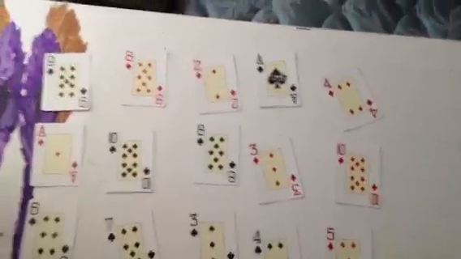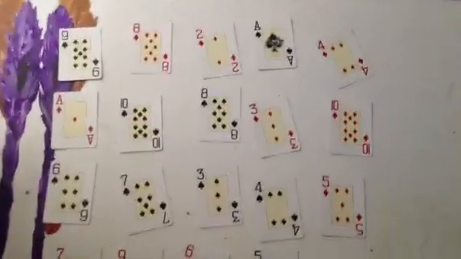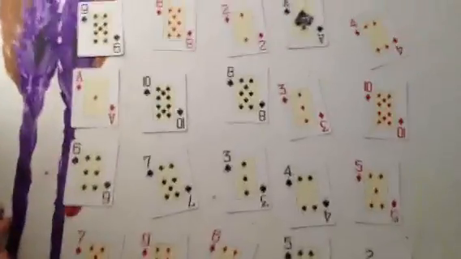Hello everyone, today I will be explaining how the flash sort algorithm works. It works very similar to how the selection sort algorithm works, and yeah, just jump right in.